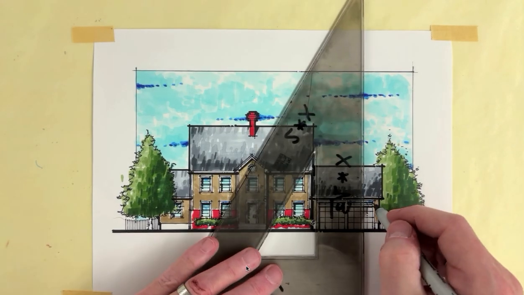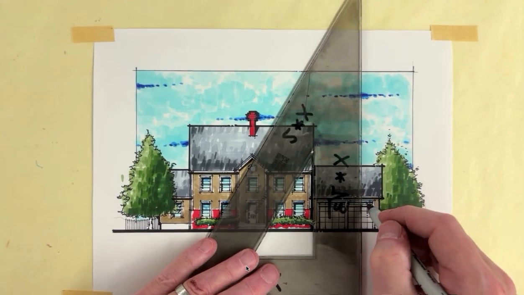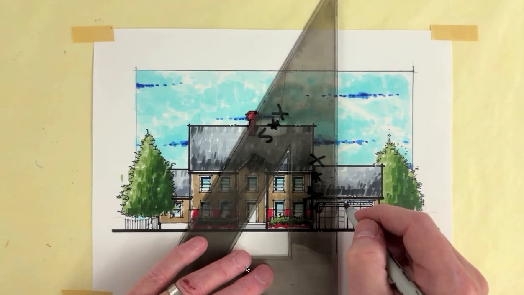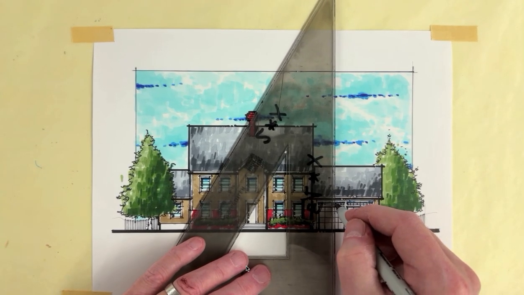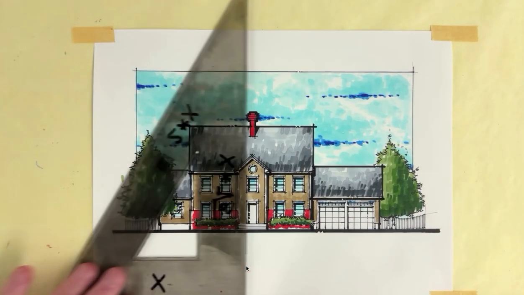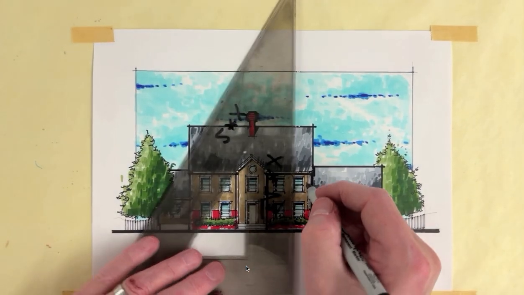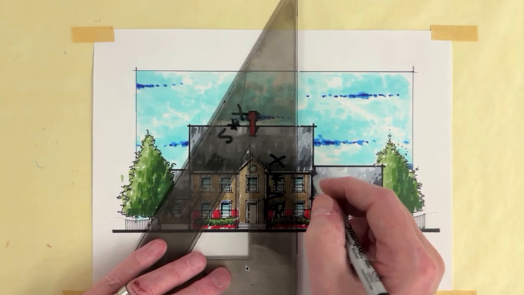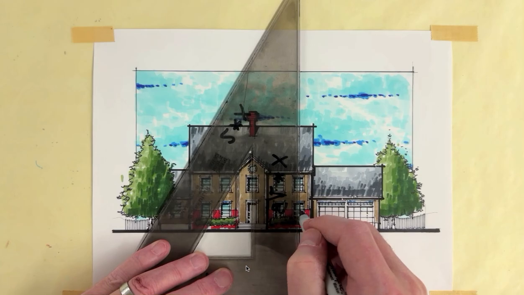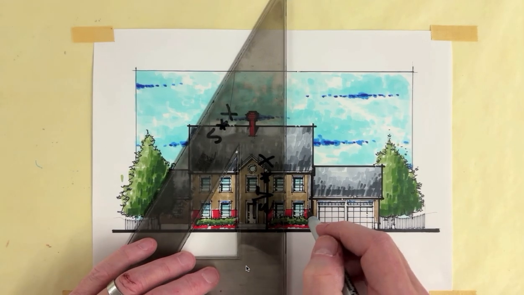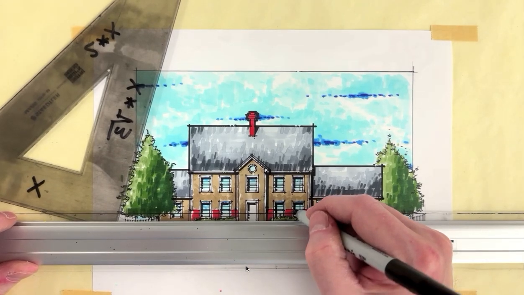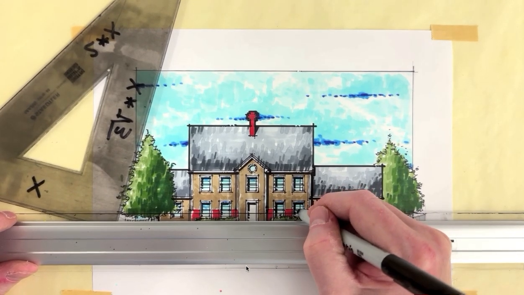Now on those window mullions up top, I might actually just throw a couple more in and split those halves in. These windows, I usually do two, so I'm dividing this into thirds, or roughly thirds. Sorry, I forgot one here.